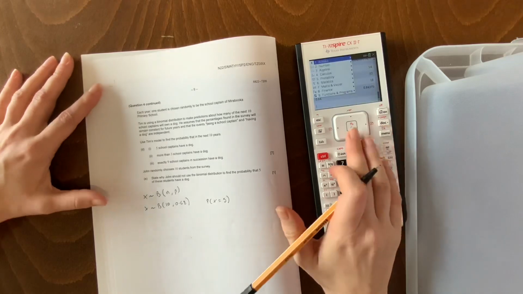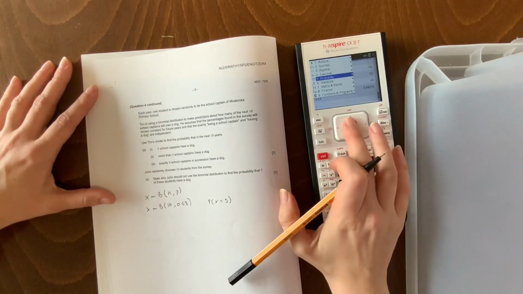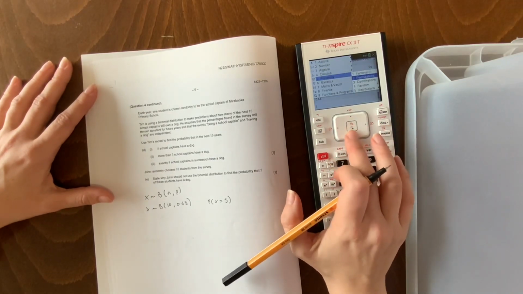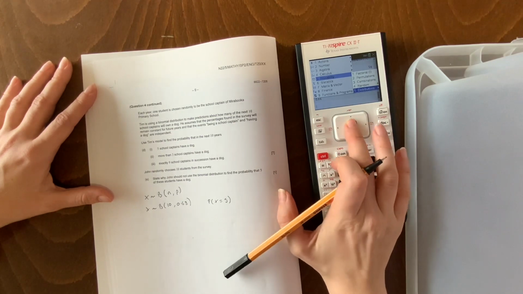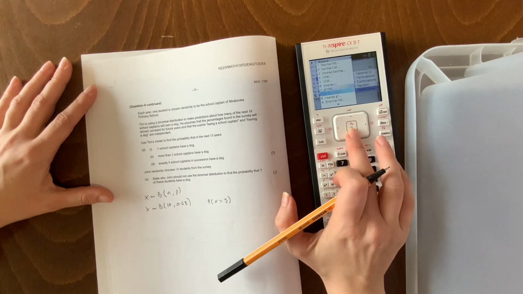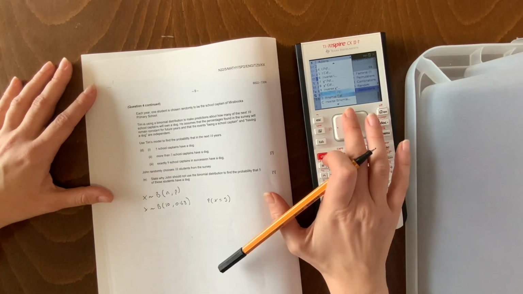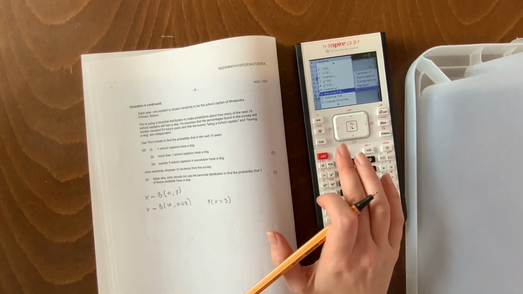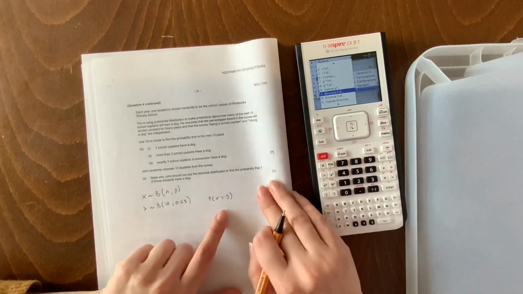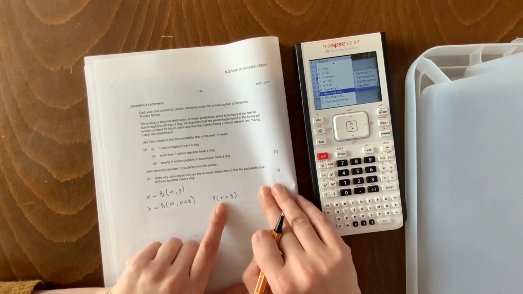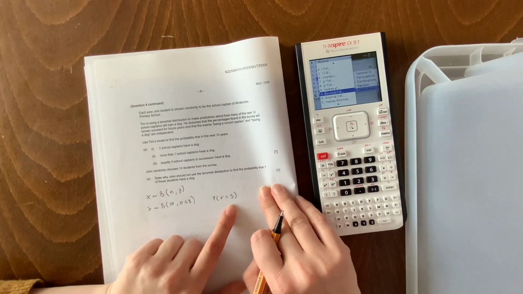So now we need to use our calculator to help us with this. We can head to probability, distributions, and scroll down for the binomial distribution. And we have a choice to make whether we want binomial CDF or binomial PDF. Now PDF is the situation we want here because we're just saying we want X to equal 5.